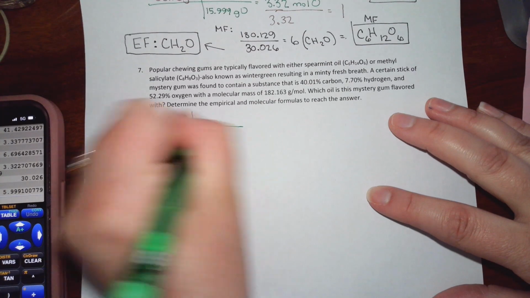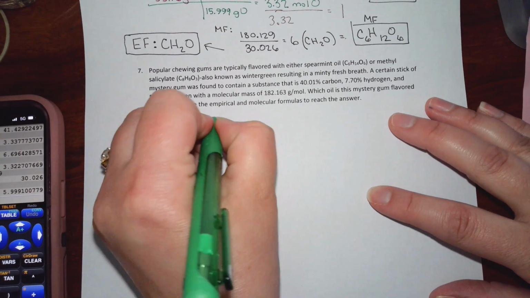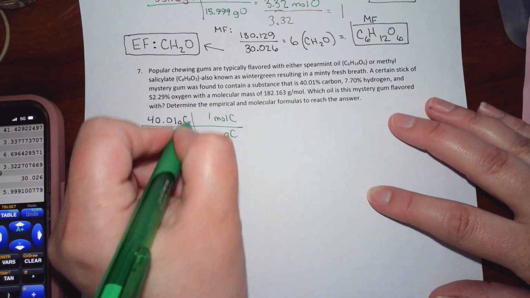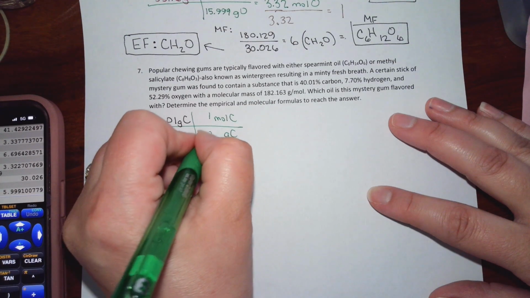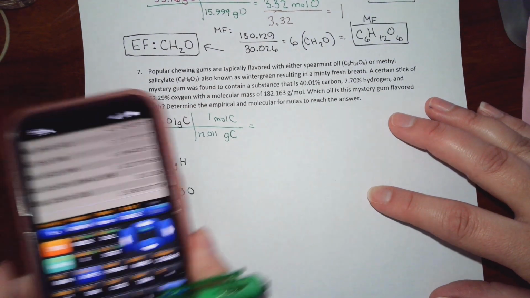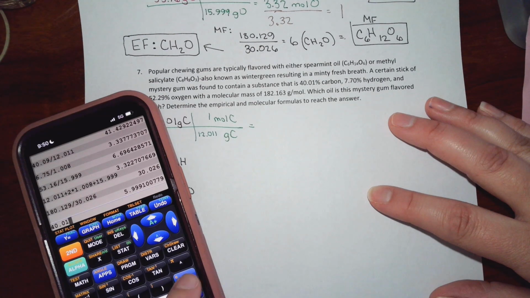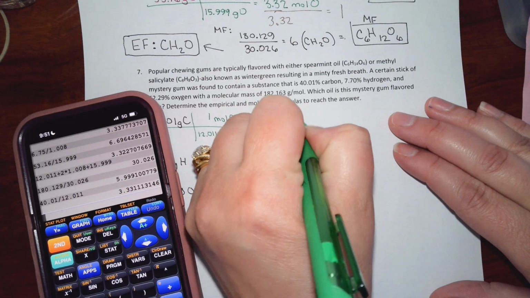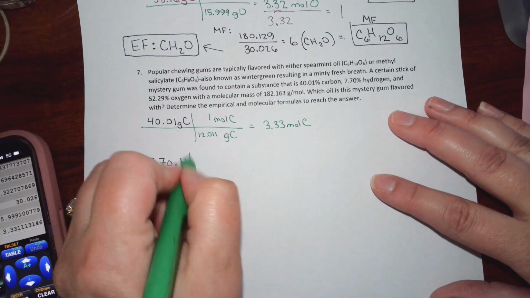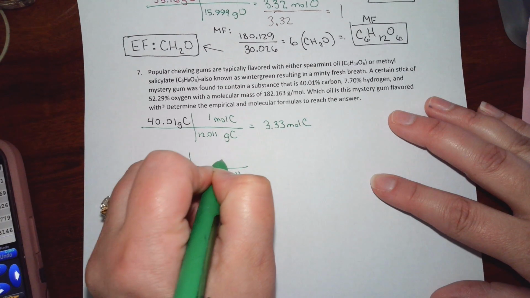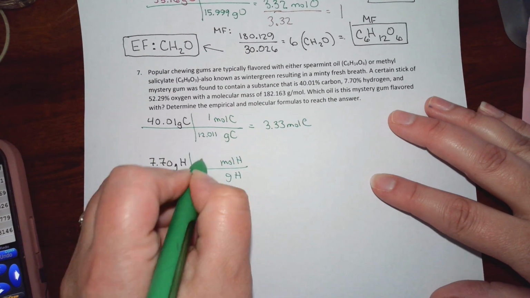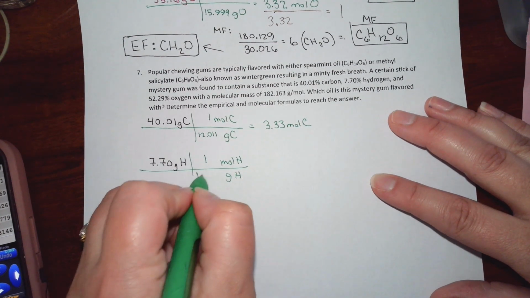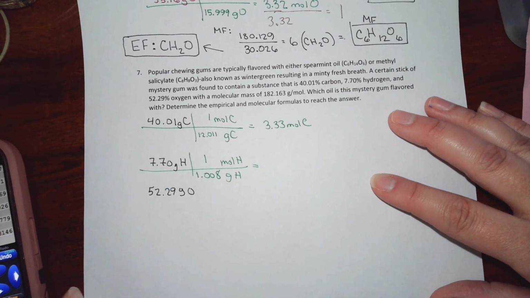Step 2 was to go from grams to moles. So grams of carbon to moles of carbon. 1 mole of carbon is 12.011 grams. So 40.01 divided by 12.011 gives us 3.33 moles of carbon. Grams of hydrogen to moles of hydrogen. For every 1 mole of hydrogen, we have 1.008 grams.